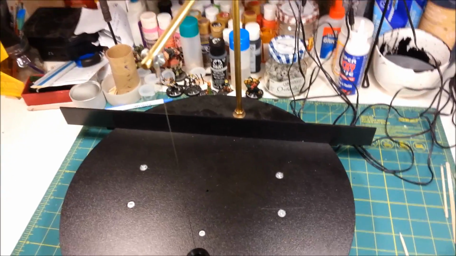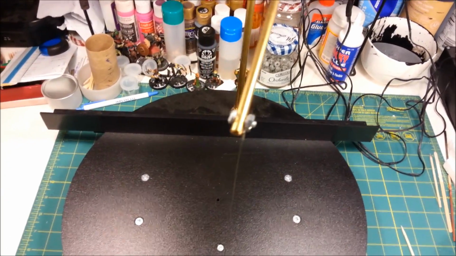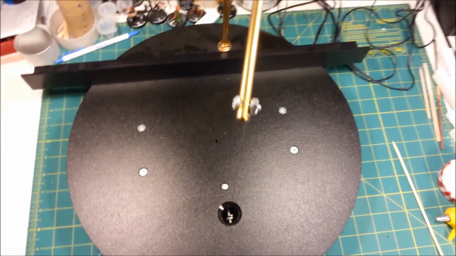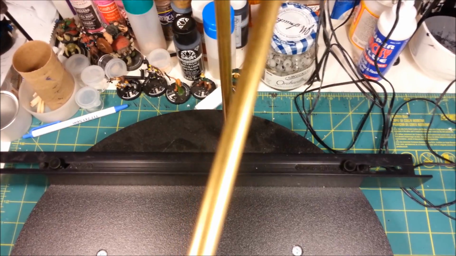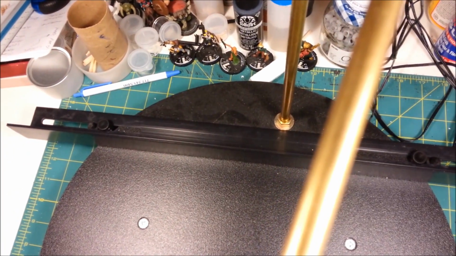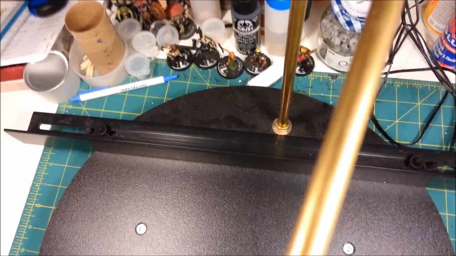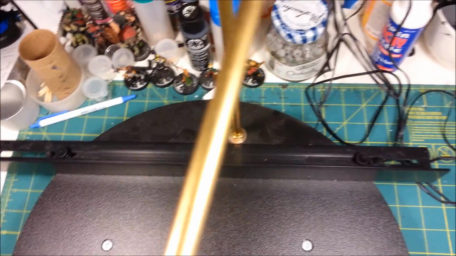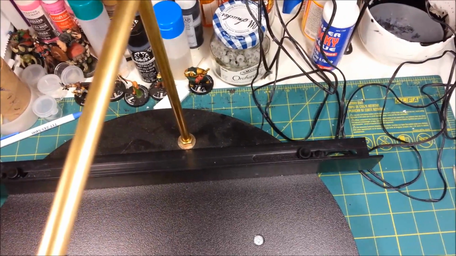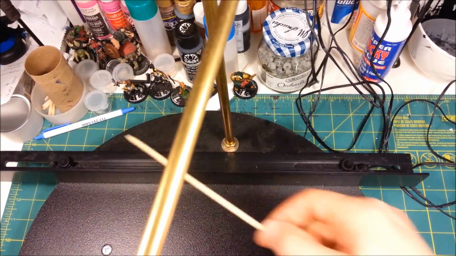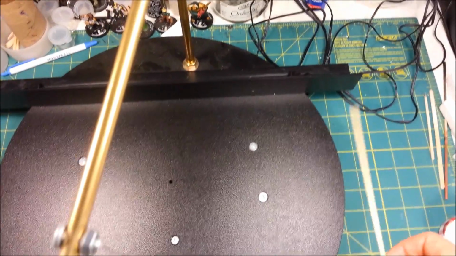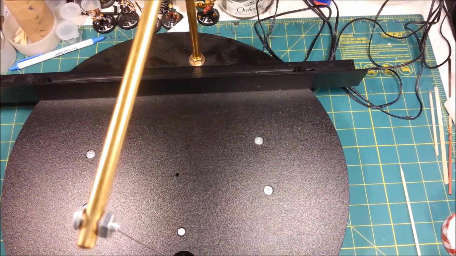It's a very simple setup, and you can see there in the back there's the attachments that hold it down. Right now this is set up at its max, 8 inches as I was talking about.